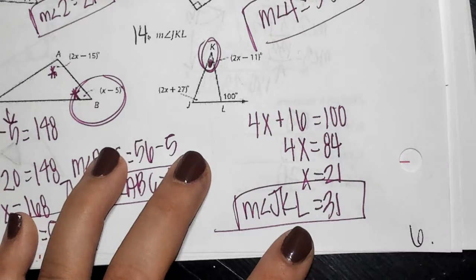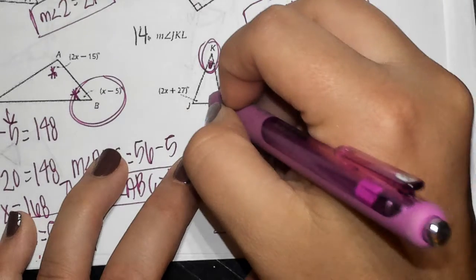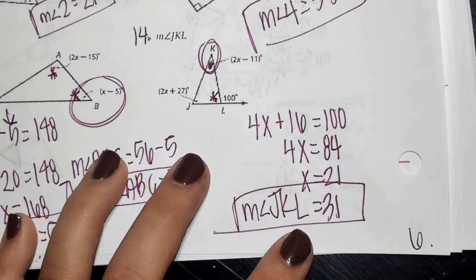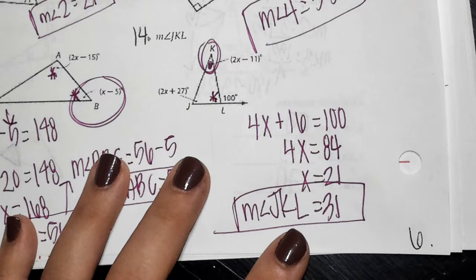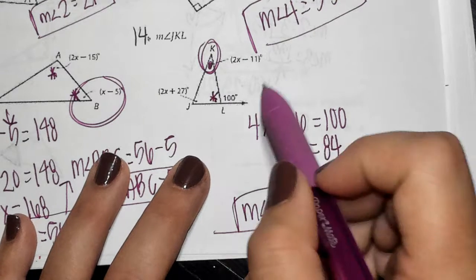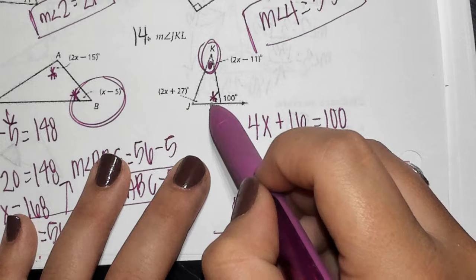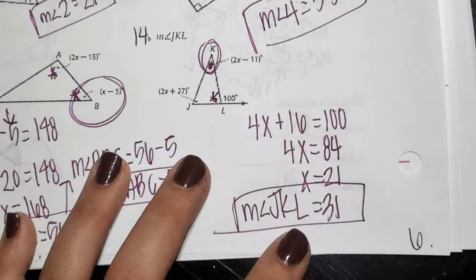Do you know what I thought it said at first? I thought I was supposed to find this angle. Would that be easy? Yes. Why? Because it's supplementary. So if I knew this was 100, then this angle has to be what? 80.